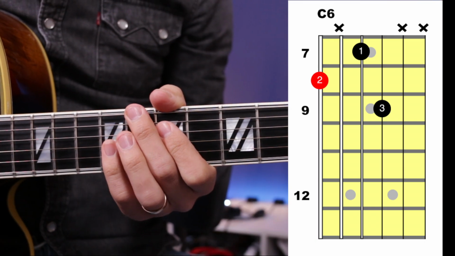Now with that theory covered, let's look at the song, and hopefully that will help your understanding of how the chords are working and how you hear the chords too. So here's the chord shapes you're going to need close up.